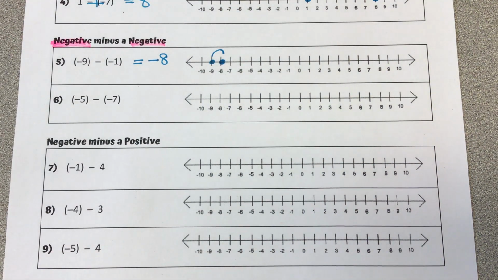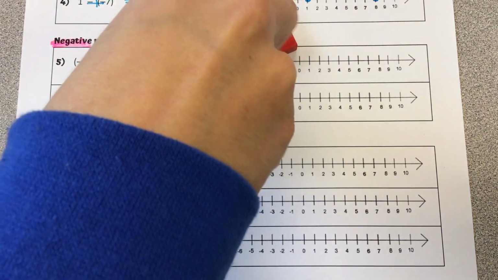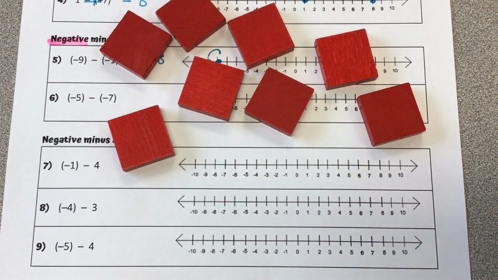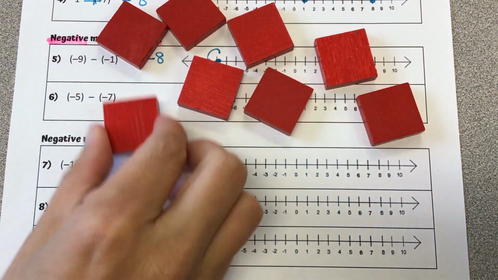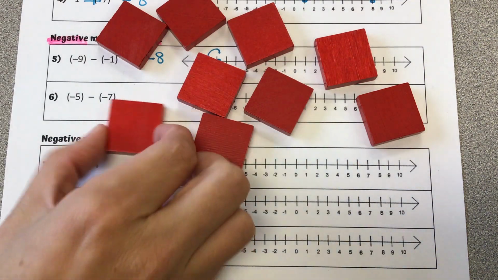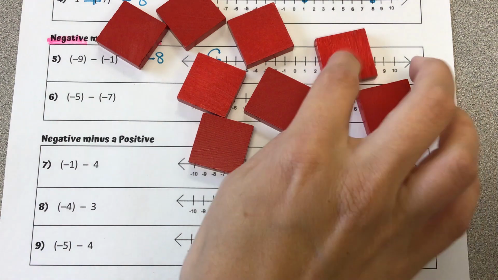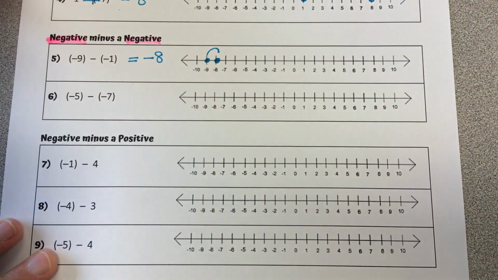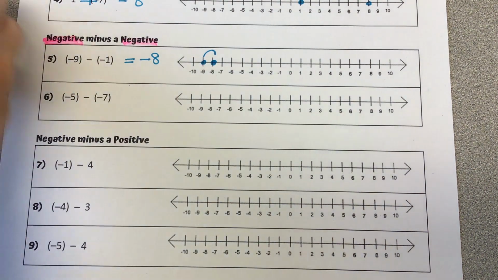If we think about this with zero pairs, we started with 9 negatives. We're taking away 1 negative. What are we left with? 1, 2, 3, 4, 5, 6, 7, 8. Just remembering that subtraction means taking away.